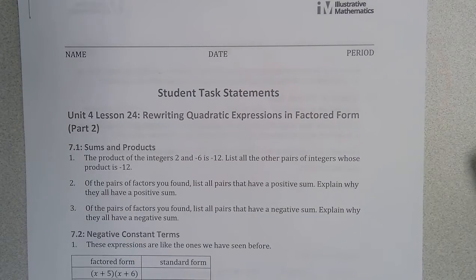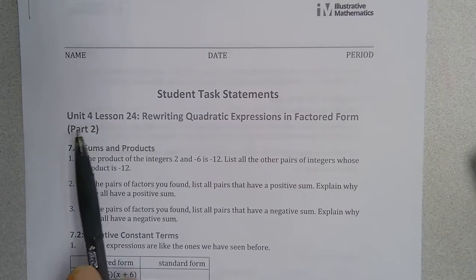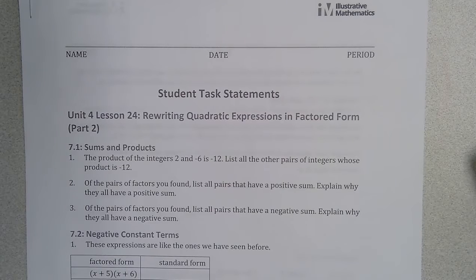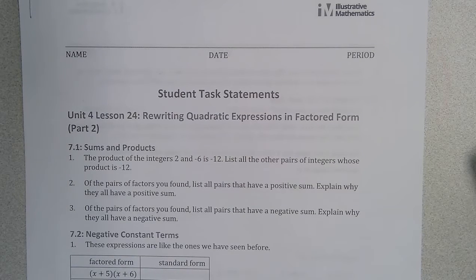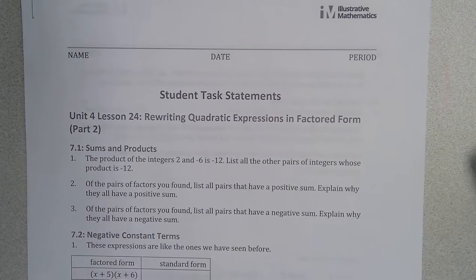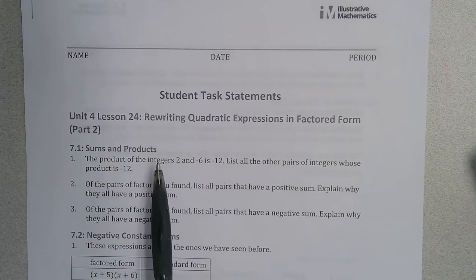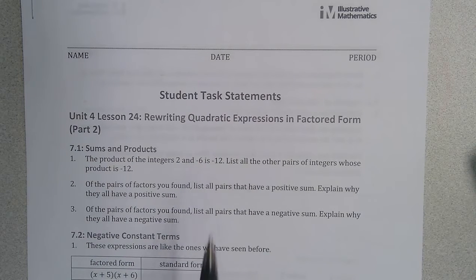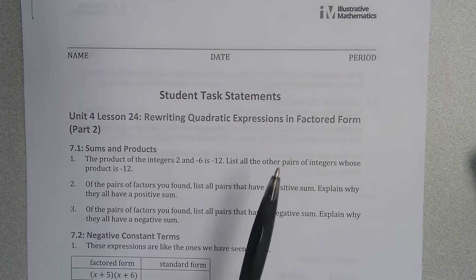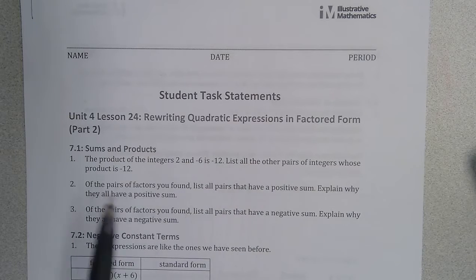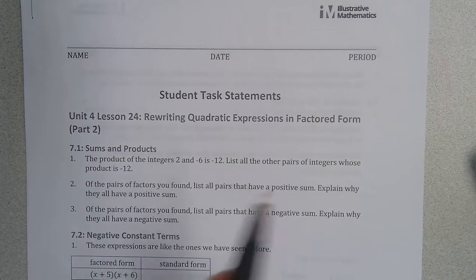All right, so we're on Unit 4, Lesson 24 on rewriting quadratic expressions in factored form. So we're going to start with sums and products. Our warm-up here: we have the product of the integers 2 and 6, and it's negative 12. List the other pairs of integers whose product is negative 12.